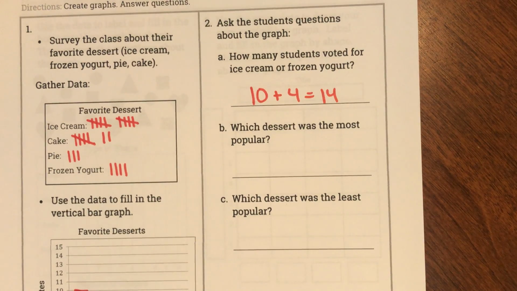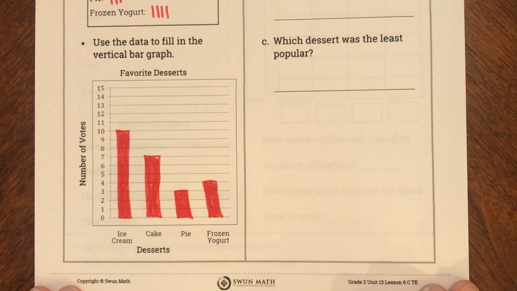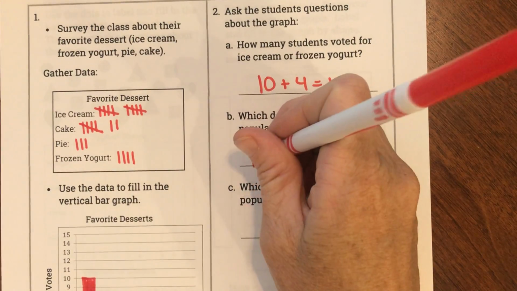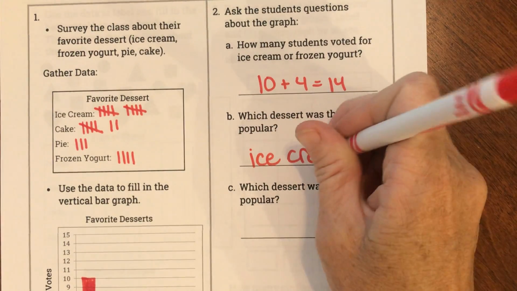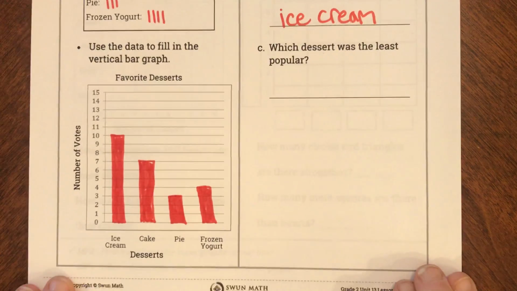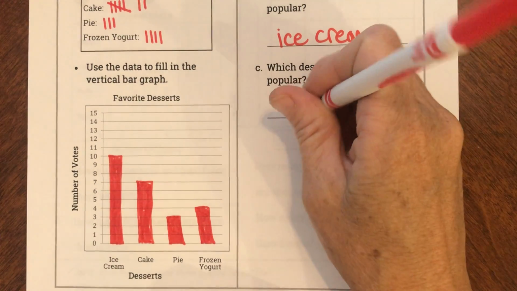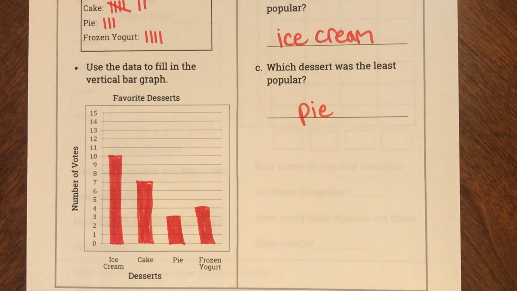Okay, which dessert was the most popular? Which one was the most popular when I look at this? Definitely ice cream. Which dessert was the least popular? Pie. That doesn't surprise me. Seems like more older people like pie than kids.